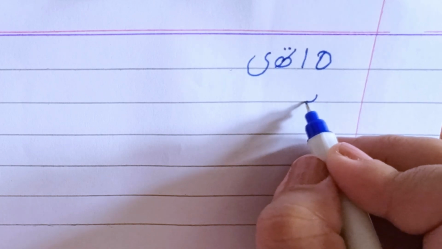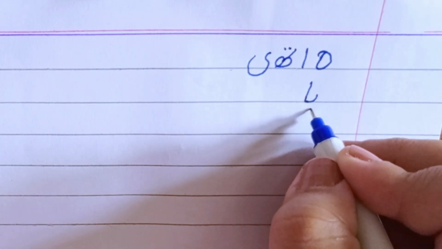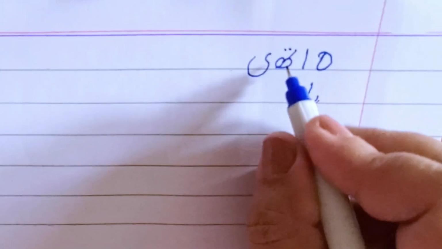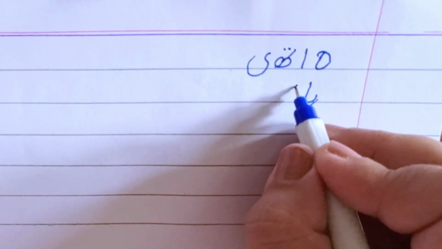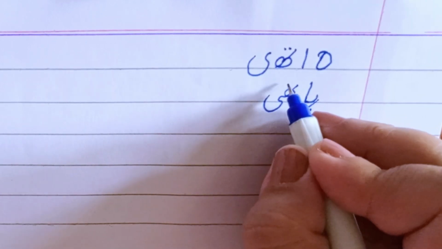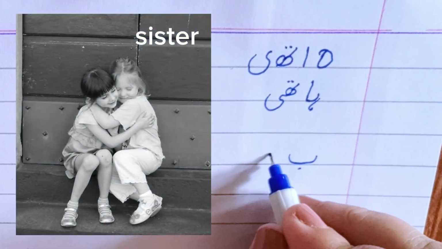This one, first you will connect it with alif and then you will put the hook shape underneath for this he. Ha, and then you will connect th with choti a. Th and choti a. Hathi. The word is behan. Be, he and noon.